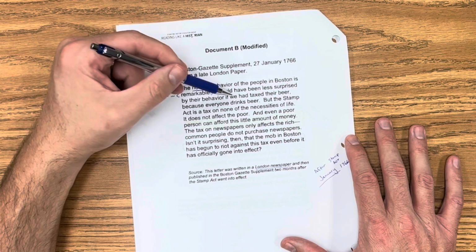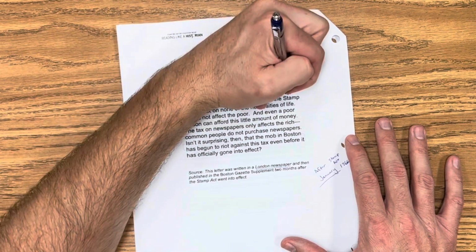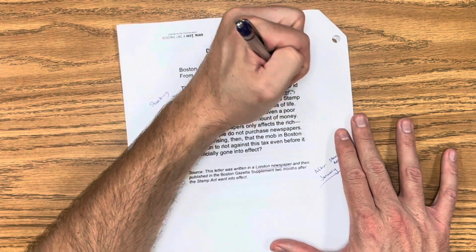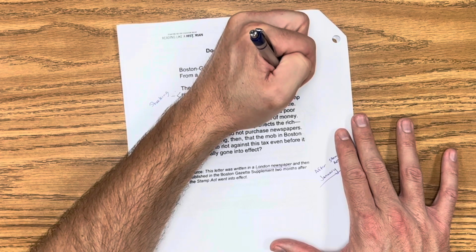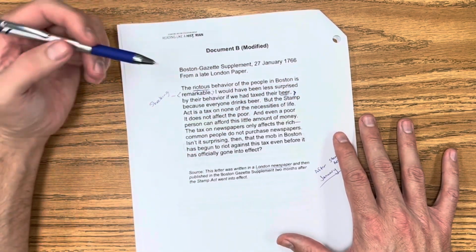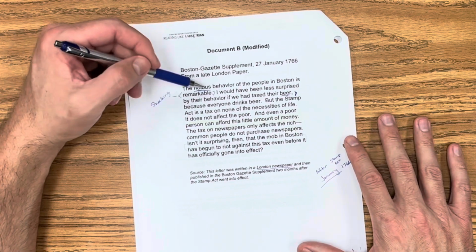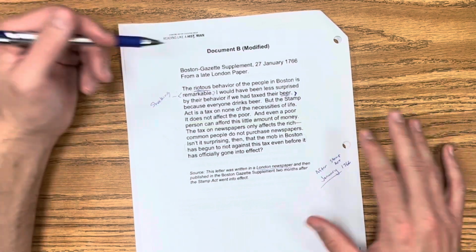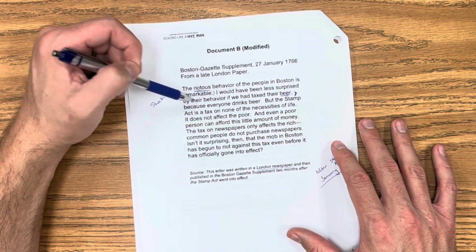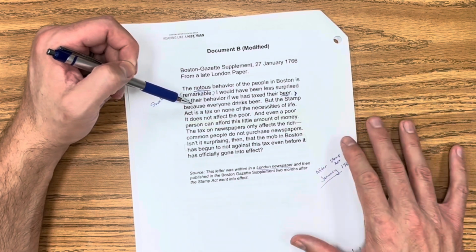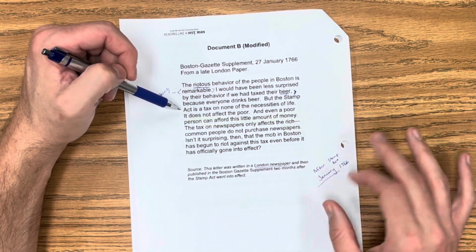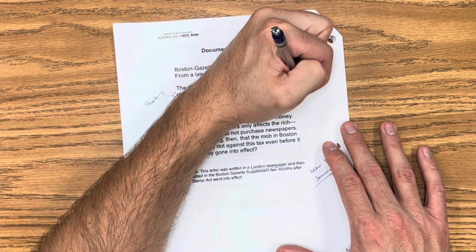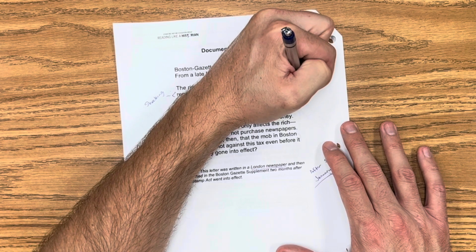I would have been less surprised by their behavior if they had taxed their beer. Okay, because everyone drinks beer. Keep in mind, this was the statement that everybody drinks beer. Sometimes they had a hard time getting clean drinking water, so they tended to gravitate towards these kinds of drinks. It's not necessarily to mean they're constantly getting drunk, although I'm sure sometimes they were, but this reference is not necessarily indicating that. But the Stamp Act is a tax on none of the necessities of life, right? So the London paper here is pointing out, you don't need these things.